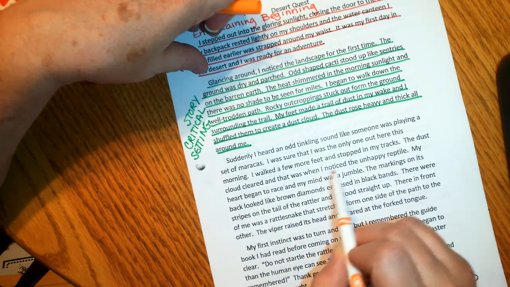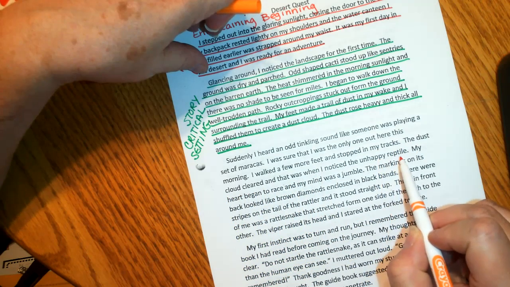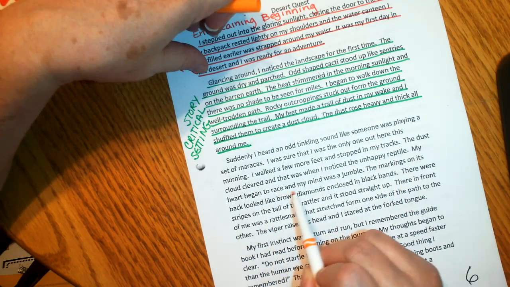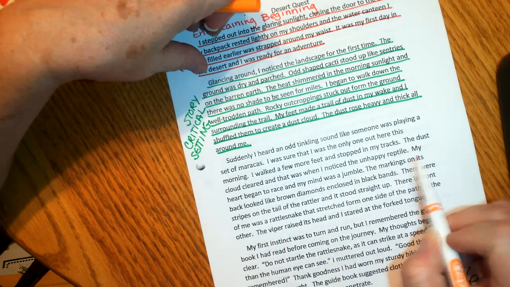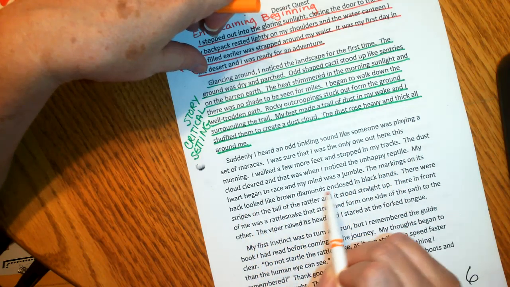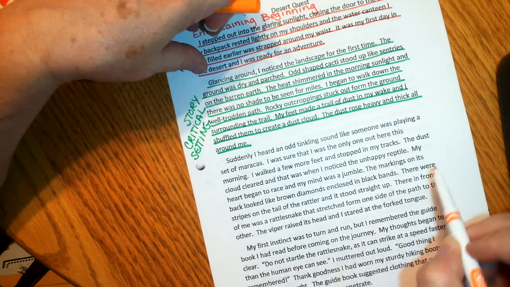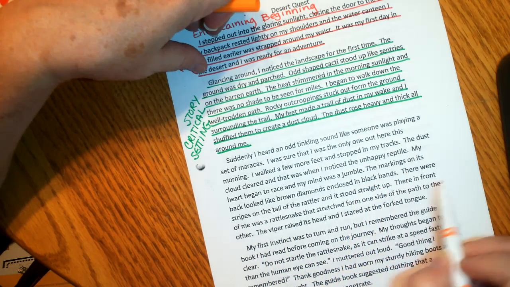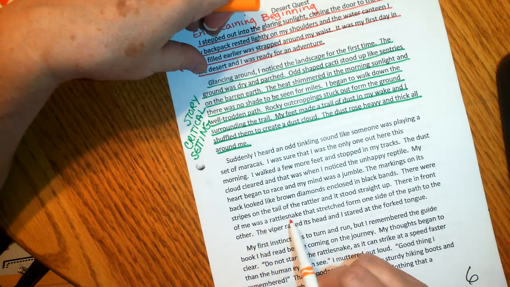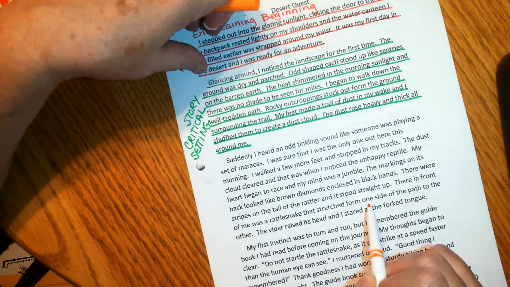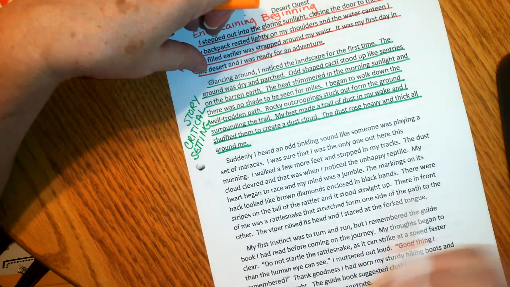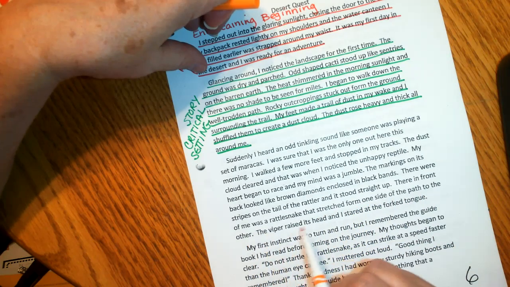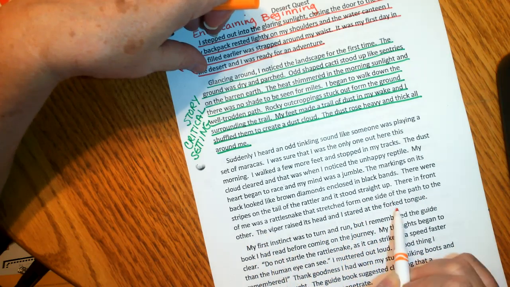My heart began to race and my mind was a jumble. The markings on its back looked like brown diamonds enclosed in black bands. There were stripes on the tail of a rattler, and it stood straight up. There in front of me was a rattlesnake that stretched from one side of the path to the other. The viper raised its head, and I stared at the forked tongue. There's another misspelling there, all right?